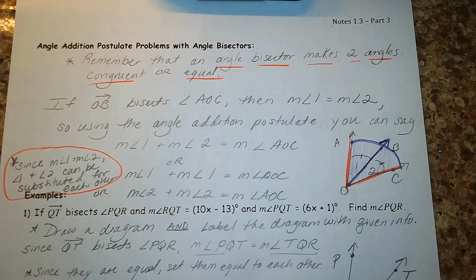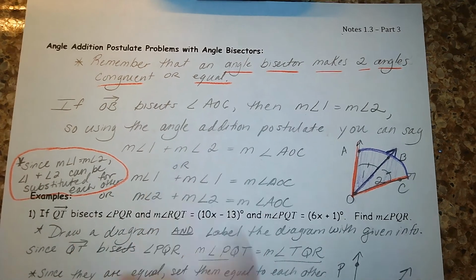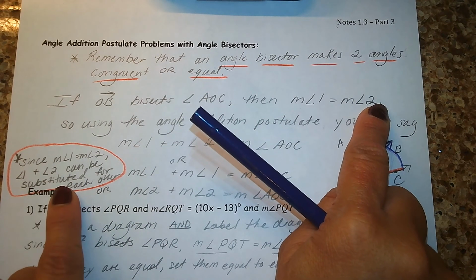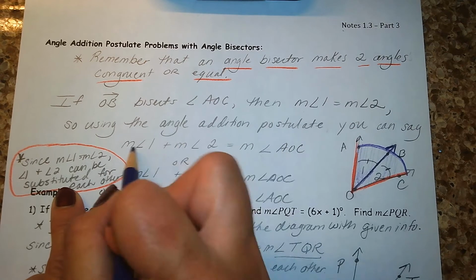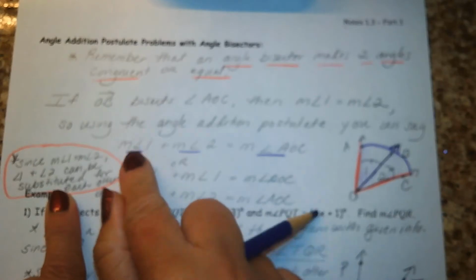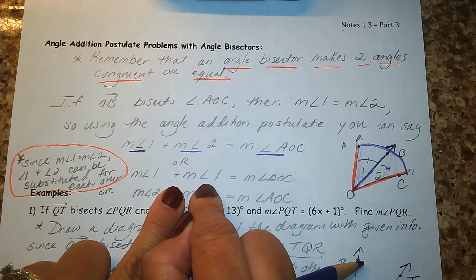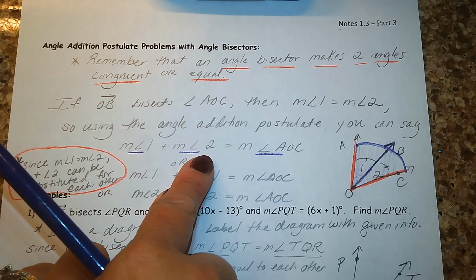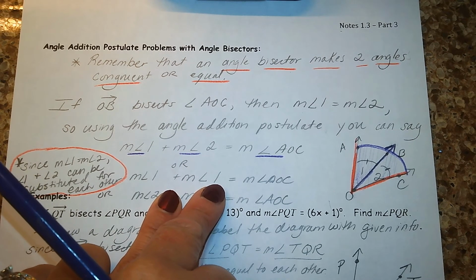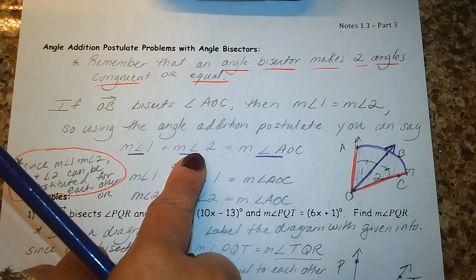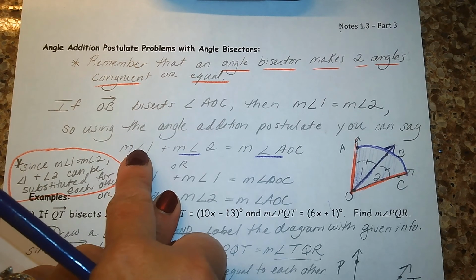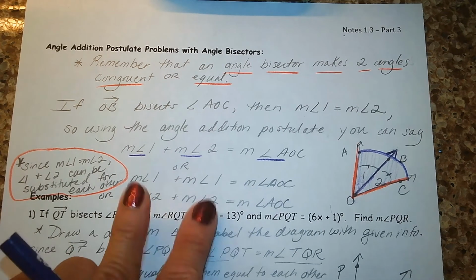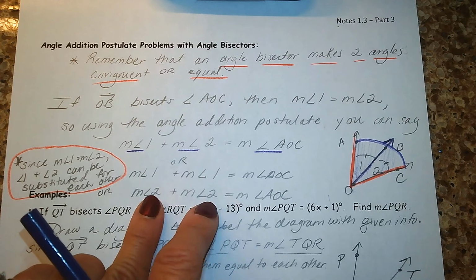Now, here's an important piece of information, and I have this order here for a reason. Since angle 1 and 2 are equal to each other, they can be substituted for one another. So for example, right here, if angle 1 and 2 are equal, I could put an angle 1 in for an angle 2. They're equal to each other, right? So if this one's 40, this one's 40. I could put 40 in here. And likewise, I could do the same thing here. If I know angle 2 is 50, and I know angle 1 is also 50 because I know they're equal, they would both be the same thing. I can substitute them for each other. Now that is going to be important.